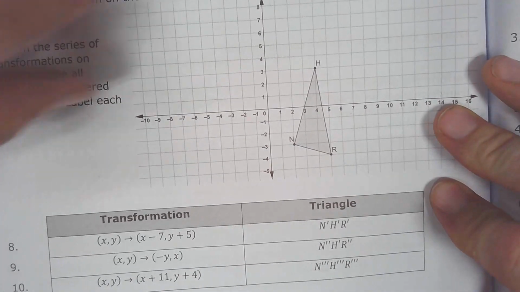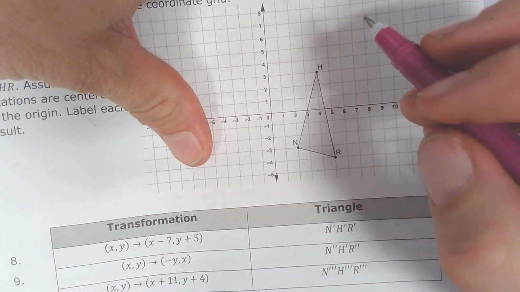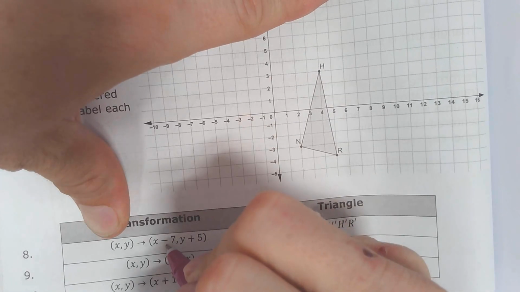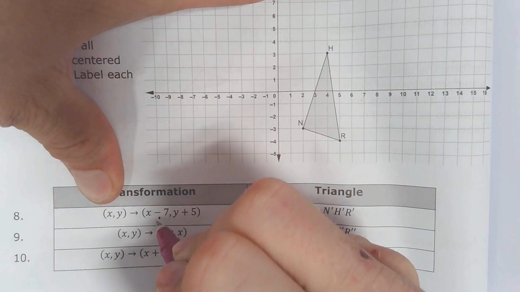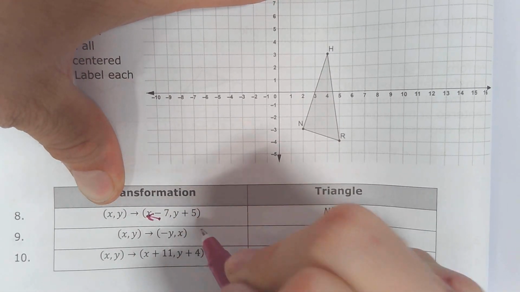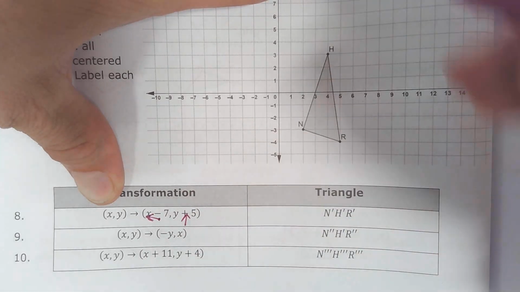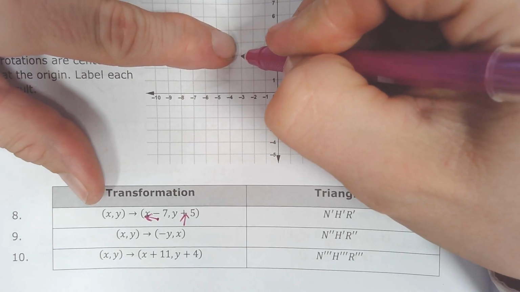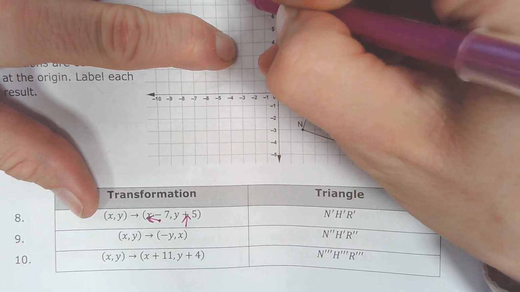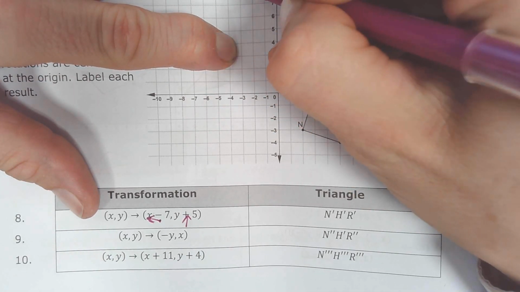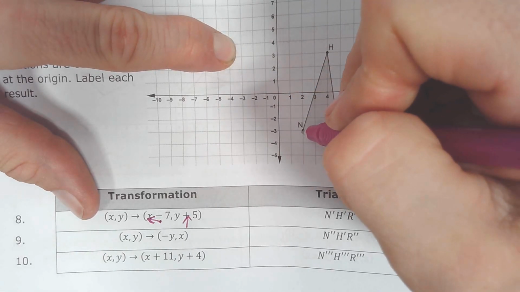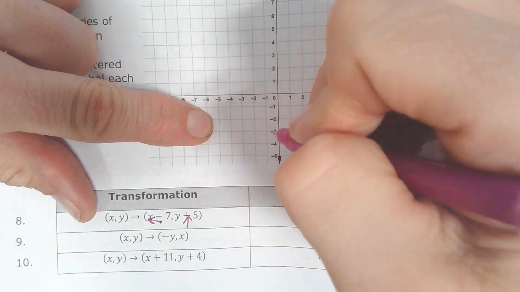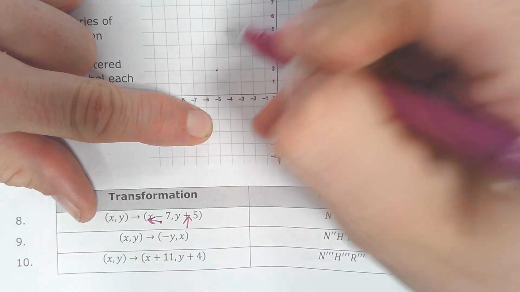Last one. There's 3 of them. I'm going to start with dark, and I'm just going to move this one over from X to minus 7. Minus 7 is this way. Plus 5 is that way. So negative 3 plus 5 is going to put me at 2.